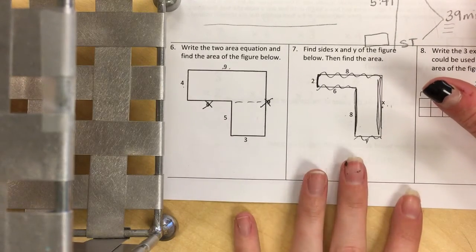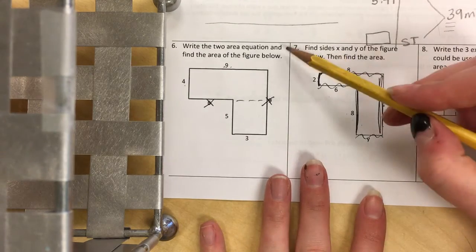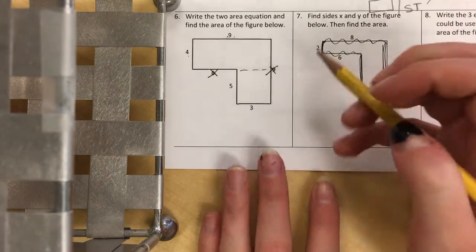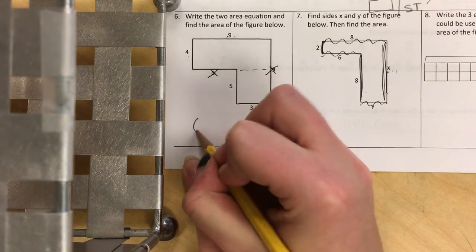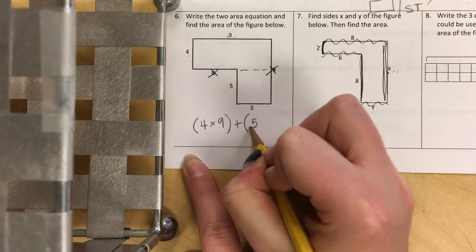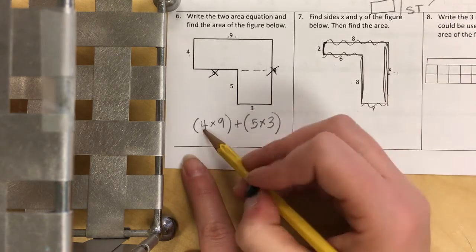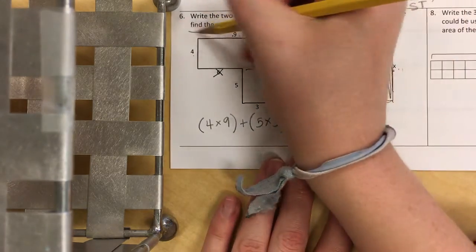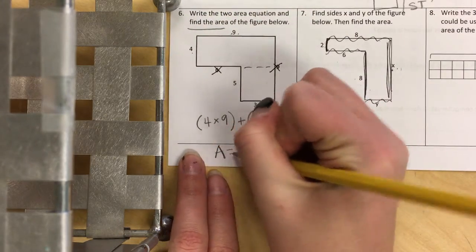Number 6, write the 2 area equations and find the area of the figure below. Our cut and continue is already done for us, so we can quickly see the only equation that we can write is going to be 4 times 9 plus 5 times 3. You still need to make sure, though, you're finding the area.